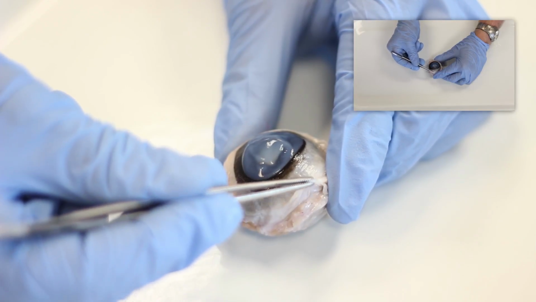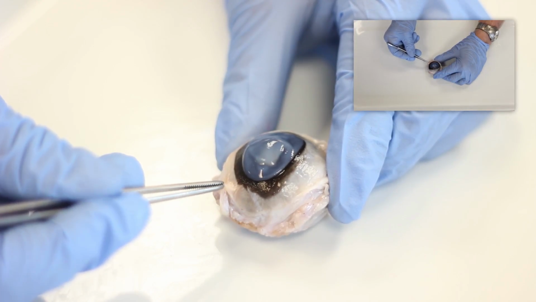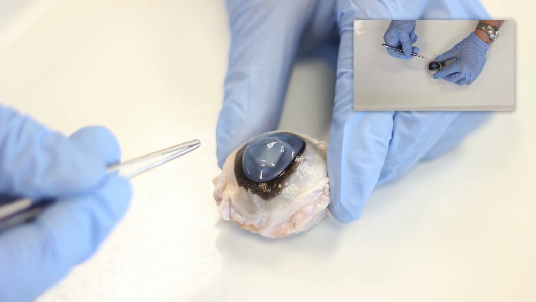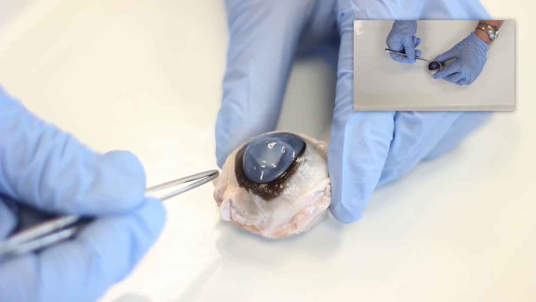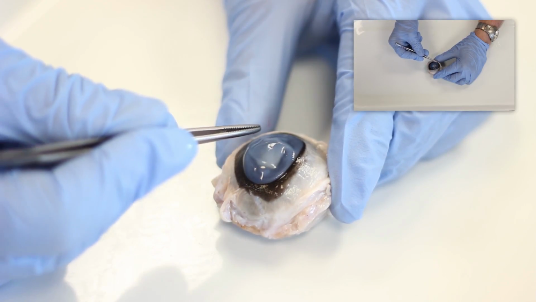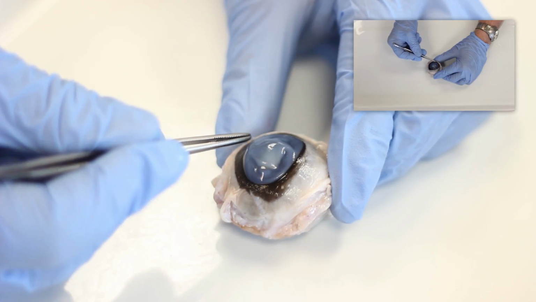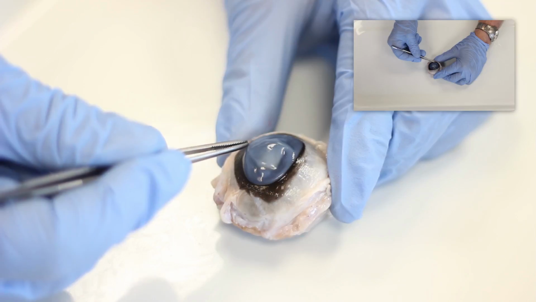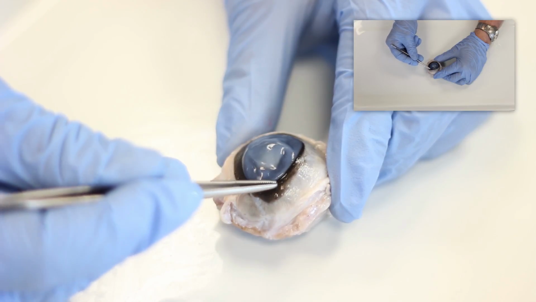Here we're able to see the cut edge of the conjunctiva that would normally be continuous to line the interior surface of the eyelid. Notice that the cornea is not as transparent as in a living animal, and you should understand the reasons why it has turned this milky color.